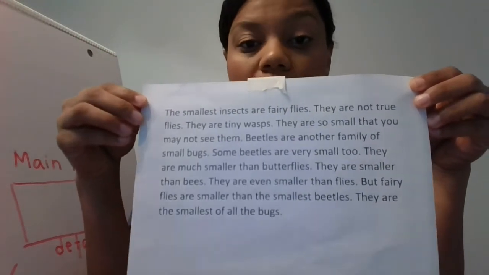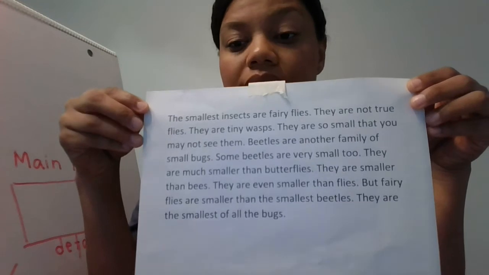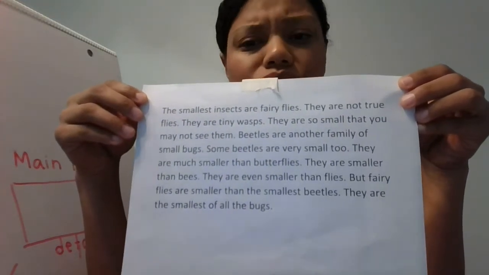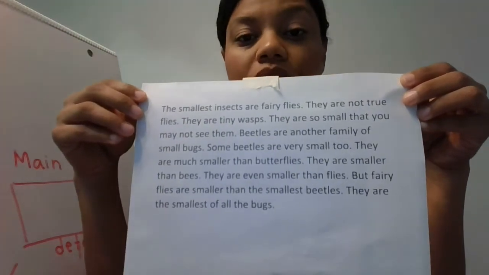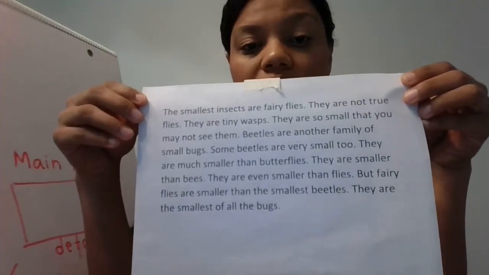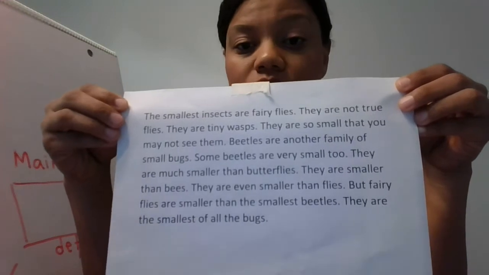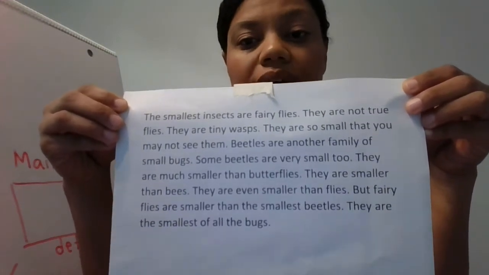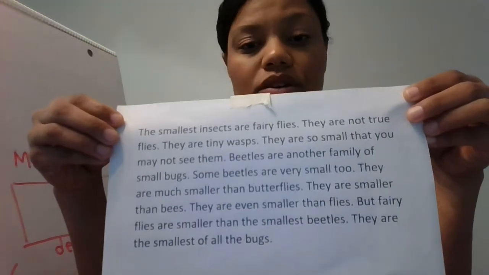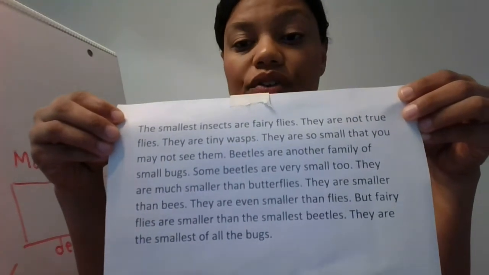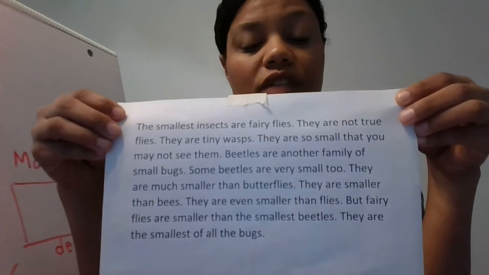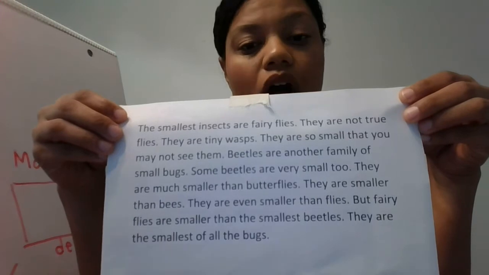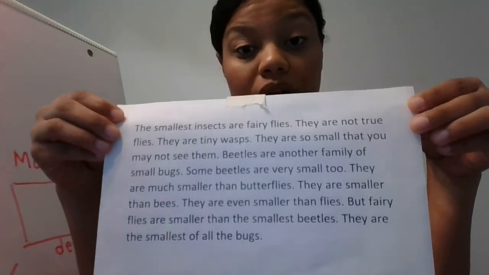So the smallest insects are fairy flies. They are not true flies. They are tiny wasps. They are so small that you may not see them. Beetles are another family of small bugs. Some beetles are very small too. They are much smaller than butterflies. They are smaller than beetles. They are even smaller than flies. But fairy flies are smaller than the smallest beetles. They are the smallest of all bugs.